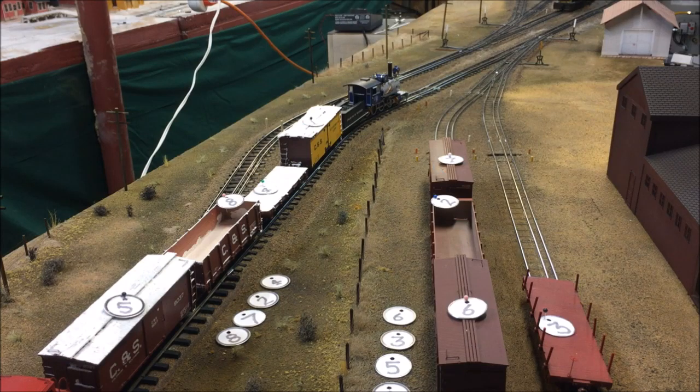Welcome to Inglenook Switching Puzzle in O scale. I'm going to work an On30 consist in this video.